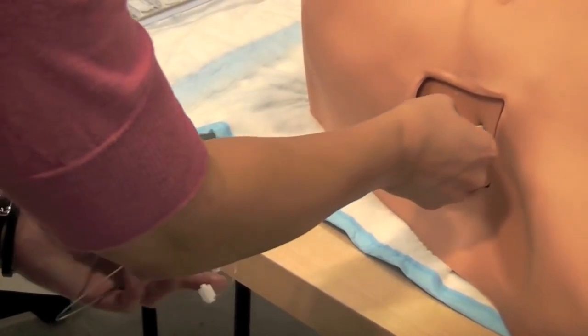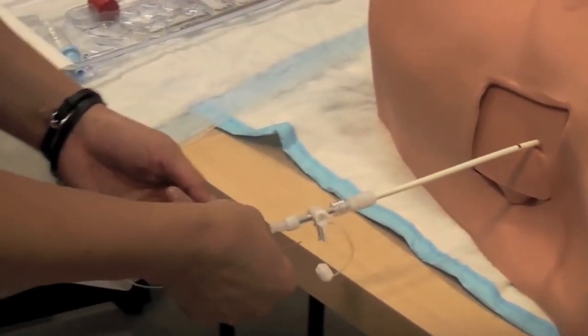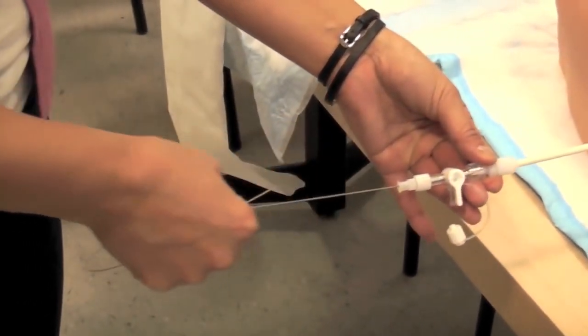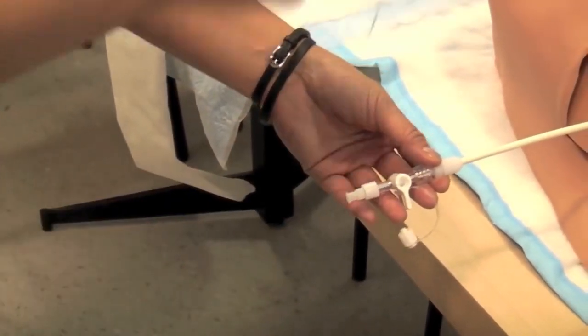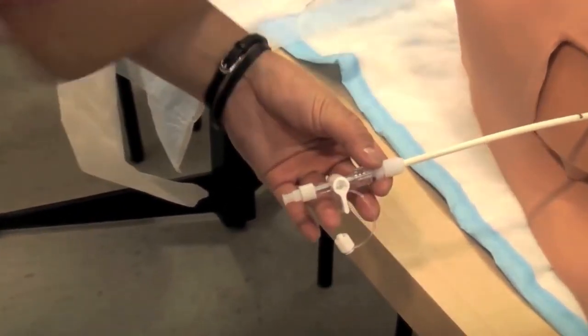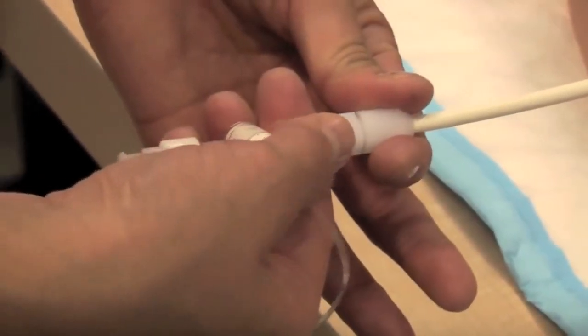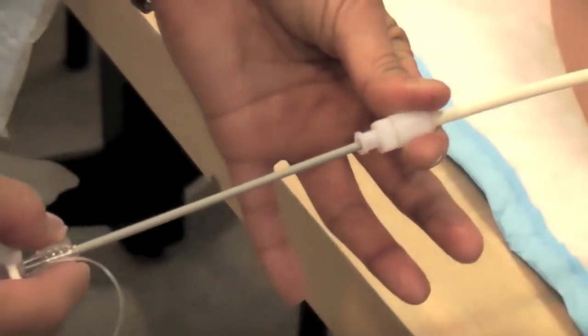When inserting the pigtail into the pleural cavity, the obturator gives you some ability to guide the pigtail superiorly. Remove the guide wire, then remove the obturator and stopcock as a unit by unlocking the luer lock between the stopcock and pigtail catheter.